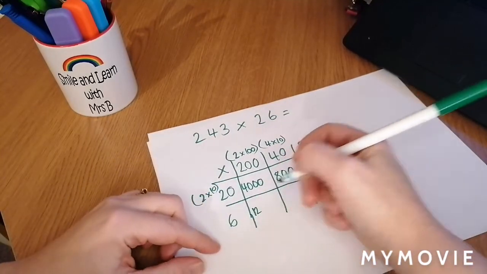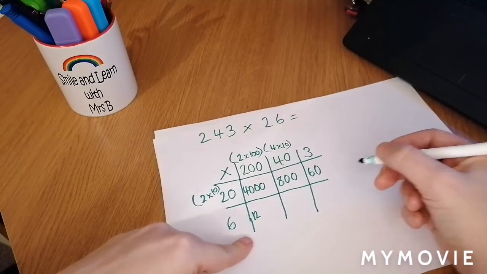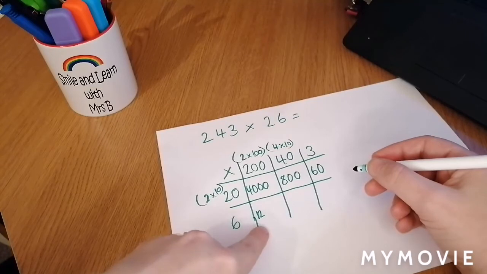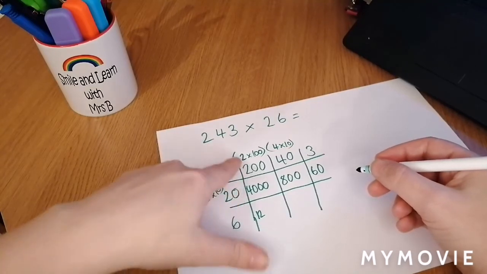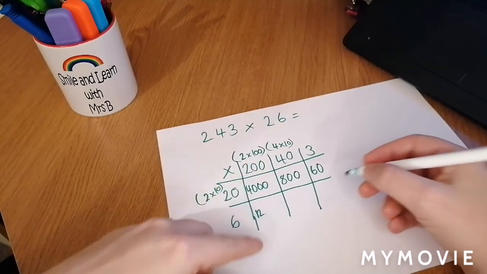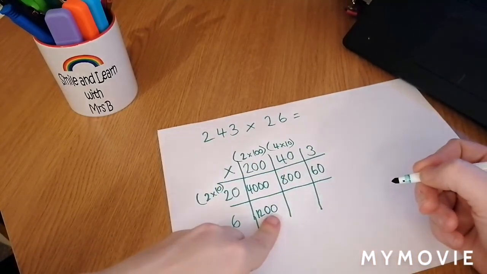Again, those times tables facts coming in here. Have a look at the times tables games if you're not sure. Play those until you get much quicker. That's for the grown-ups as well, don't be scared. So 6 times 2 is 12. 6 times 200 is 100 times bigger, so 12 becomes 1200.